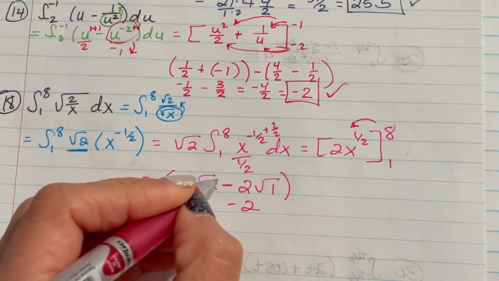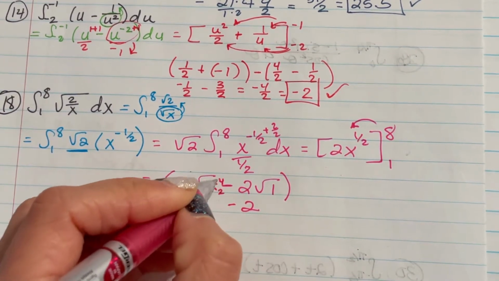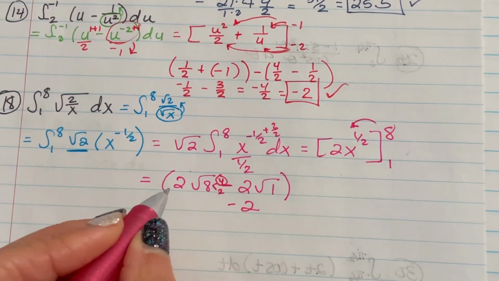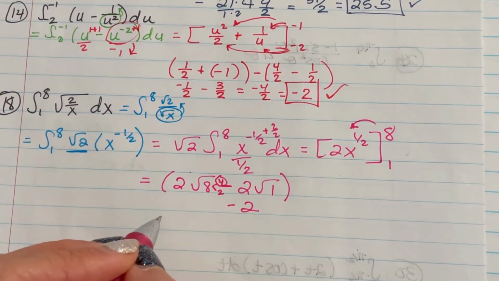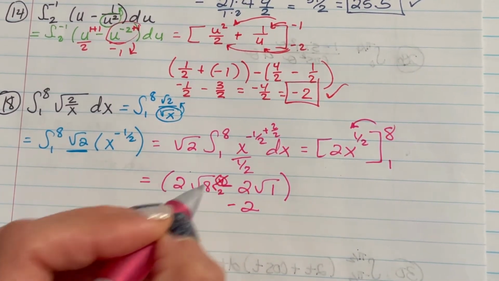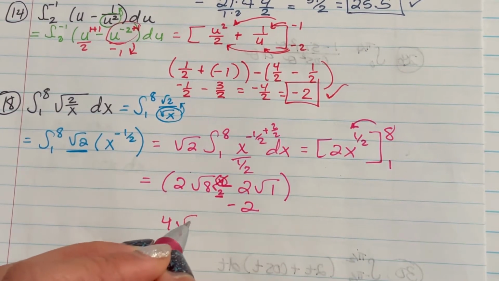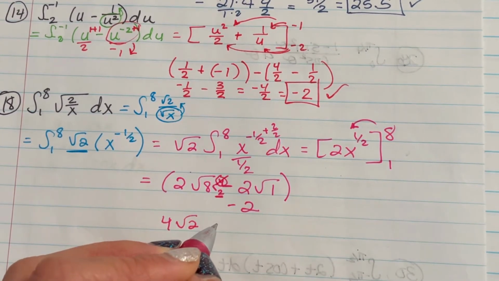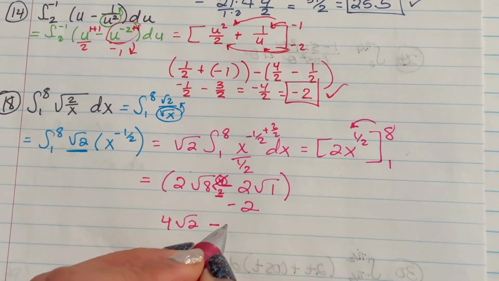8 has a hidden perfect square inside. The square root of 4 is a 2. Bring out a 2 with the 2 that's already there. 2 times 2 is a 4. Then you're done with that. This 2, though, is stuck inside. So it's 4 square root of 2 minus 2.